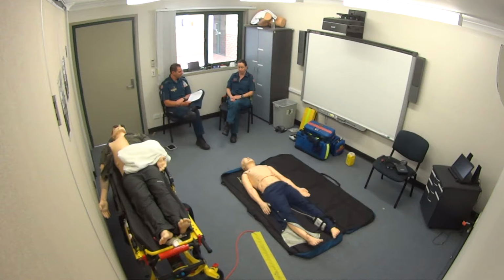And then, when everything is organised, the patient is pre-oxygenated, it's been completed, you're happy with that, you put the plan into action. If it's an RSI, you start with the drugs.